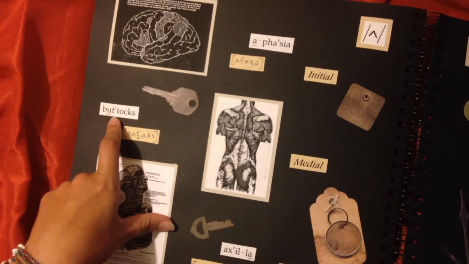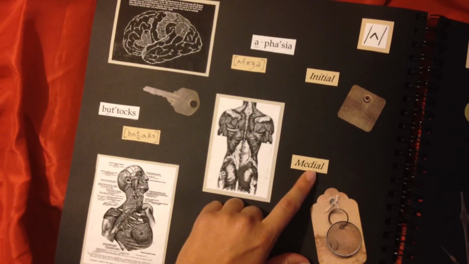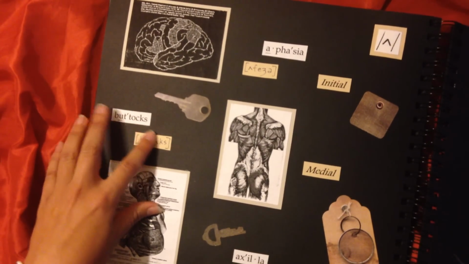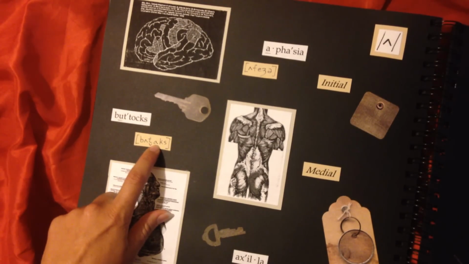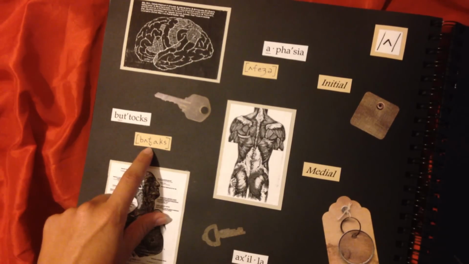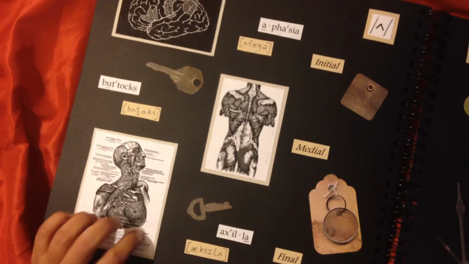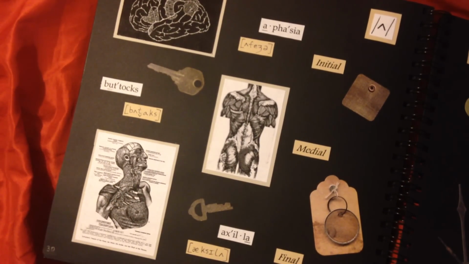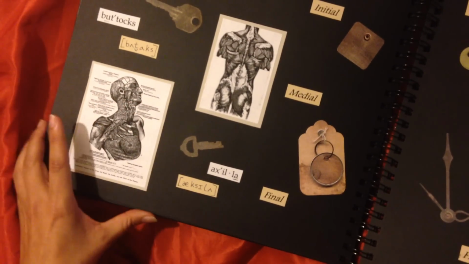But it makes the same sound. It's aphasia. For the medial position, we have buttocks. Yeah, buttocks or buttocks, depending on how you say it. Some people say buttocks, some people say buttocks with the little soft D sound. It's a fun word to say, either way.